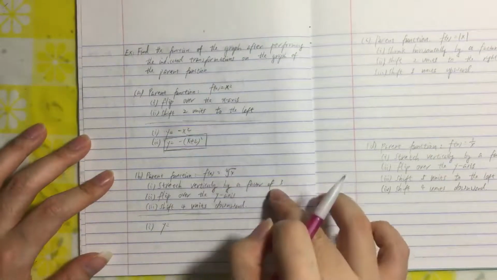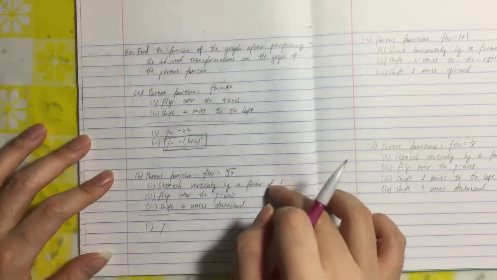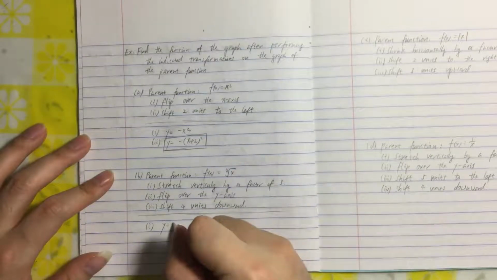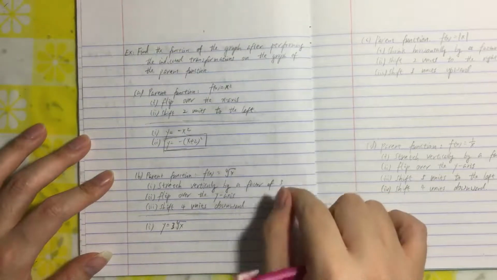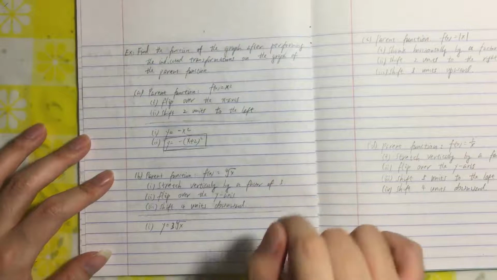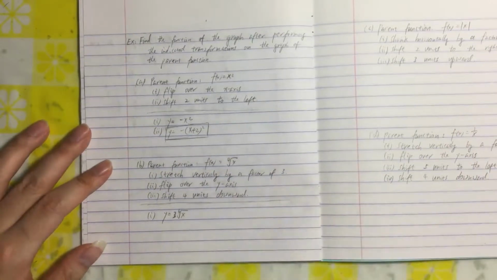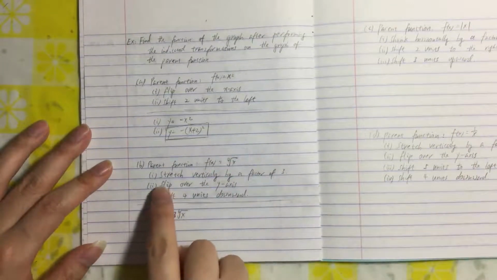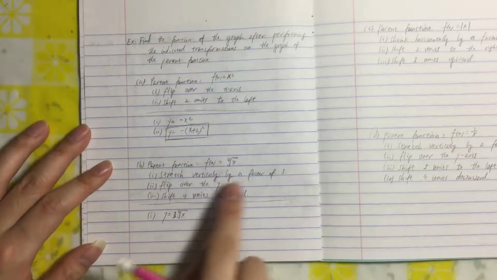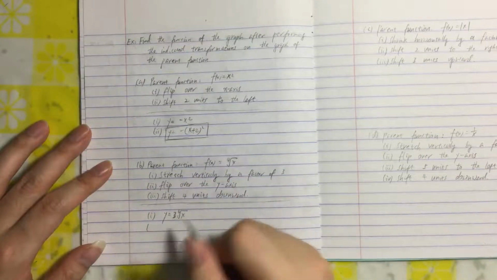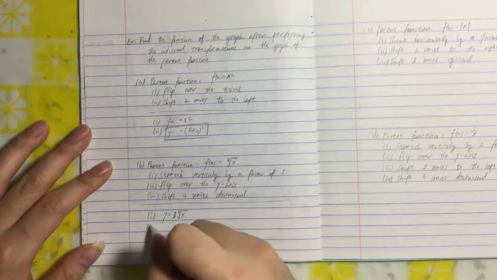If we stretch the graph vertically by a factor of 3, we multiply the entire function by 3. Next, flip the graph over the y-axis. If we flip the graph over the y-axis, add a negative sign to the front of x.